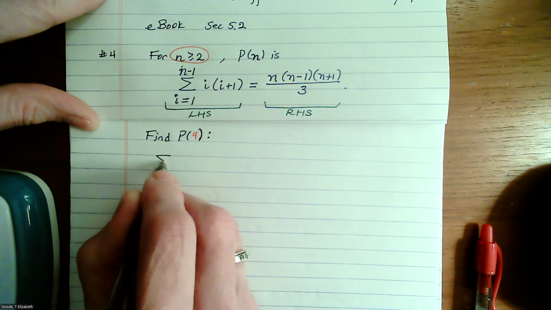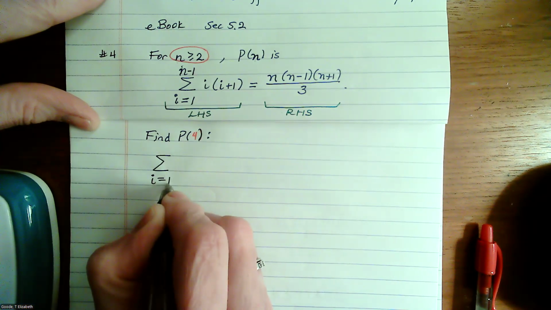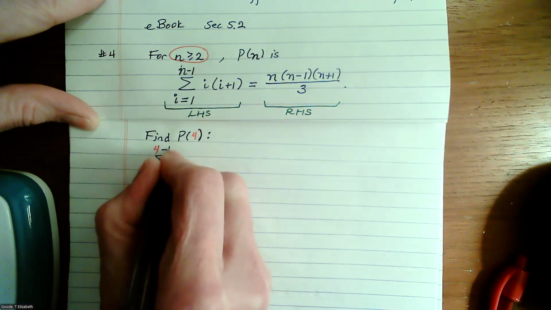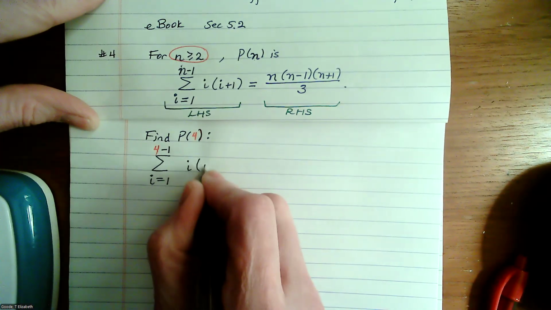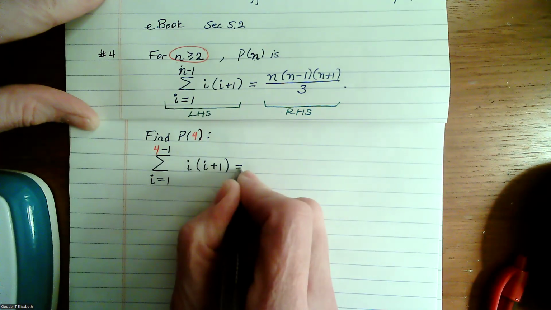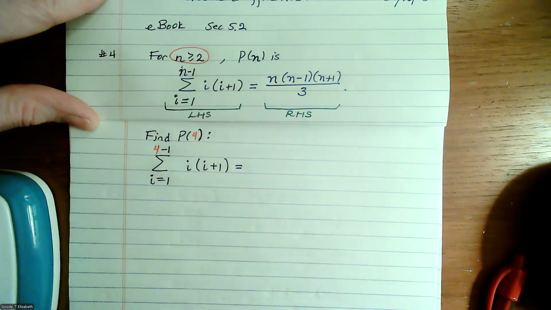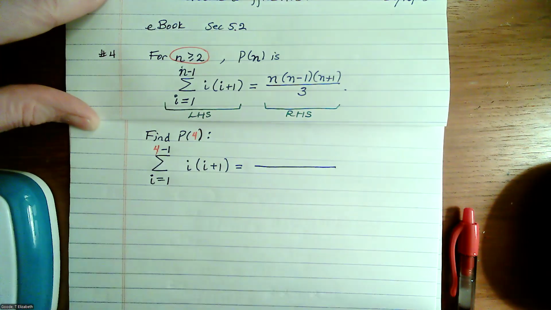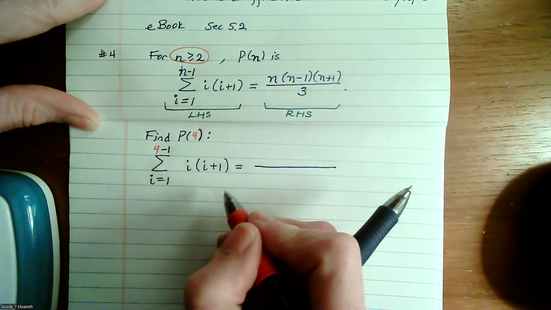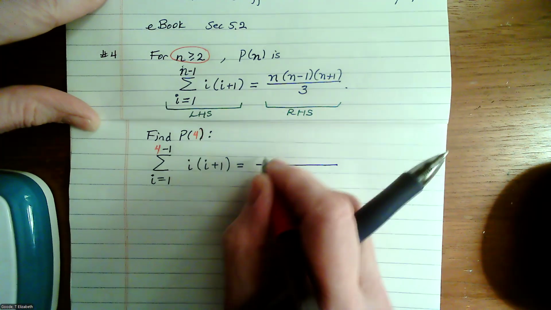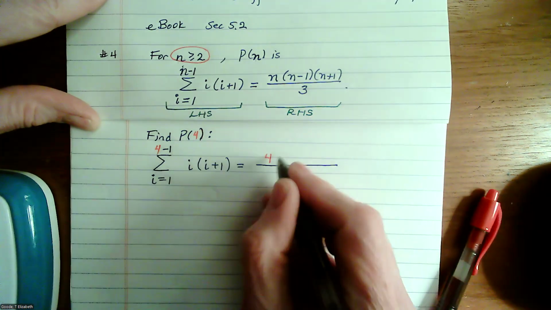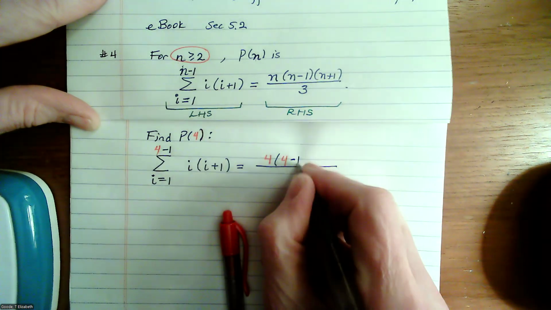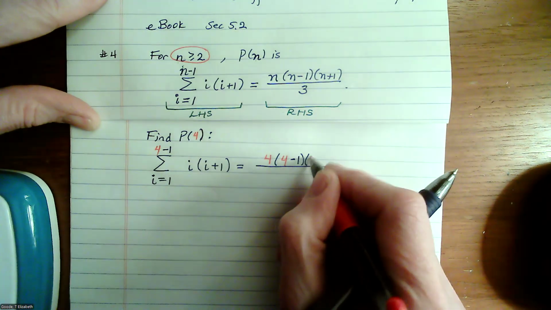So it's the sum from i equals 1 to 4 minus 1 of i times i plus 1 equals, now what would be on the right-hand side of P of 4? 4 times 4 minus 1 times 4 plus 1 divided by 3.